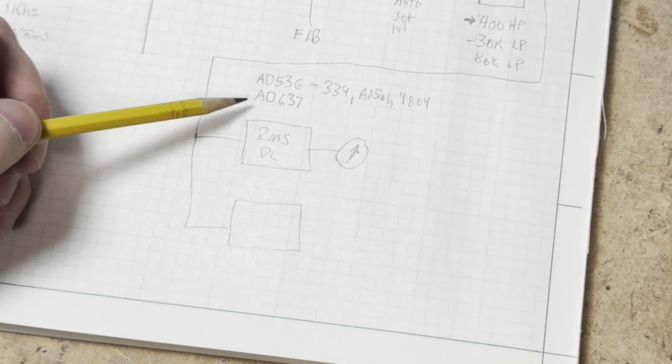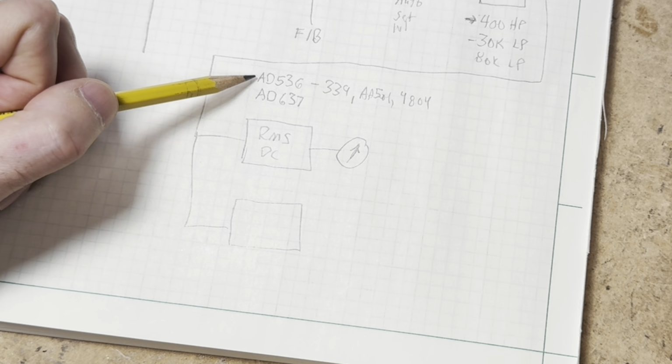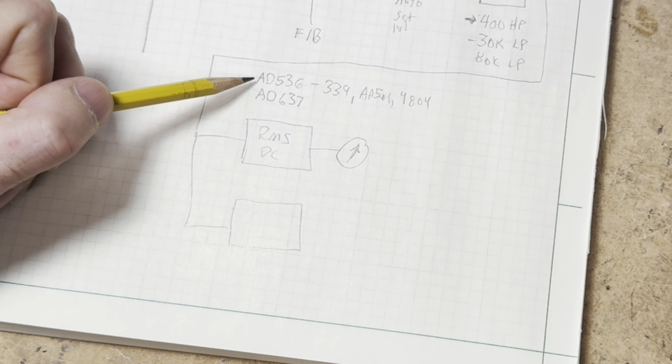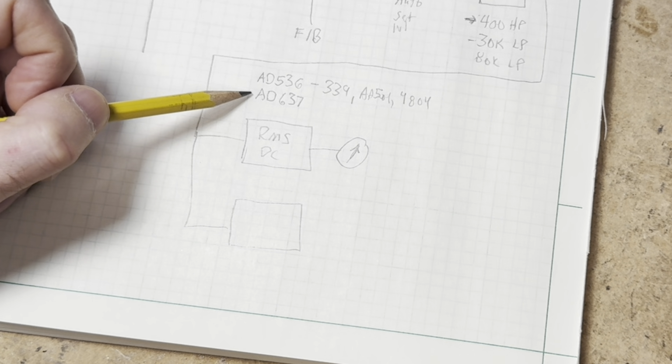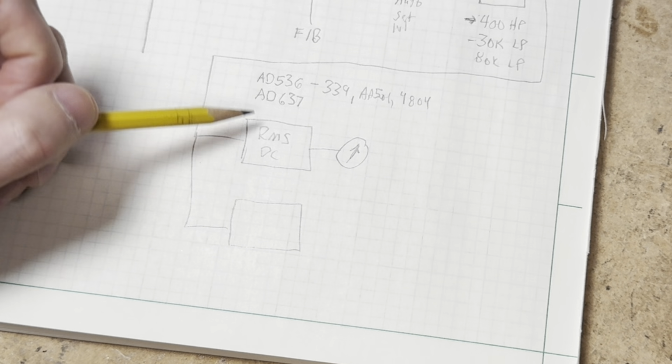But this chip has an even wider frequency response, and I believe the data sheet advertises out to 8 megahertz. So very, very wide response on this RMS to DC converter. But these chips are expensive. This AD536 will run you about $70 for one package from distributors like Mouser and whatnot. The AD637, I believe, is a little bit cheaper, but it's still a very expensive chip.